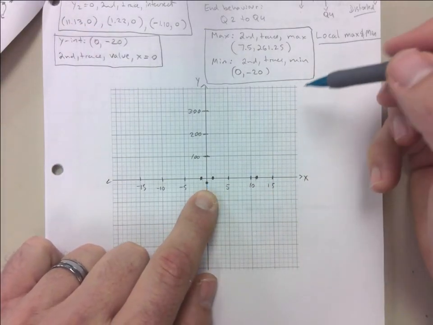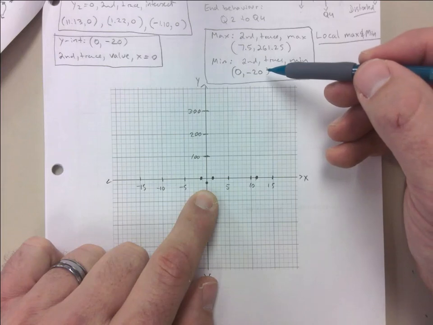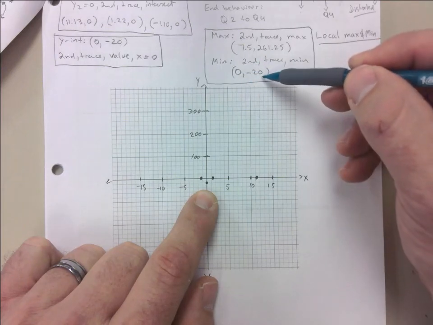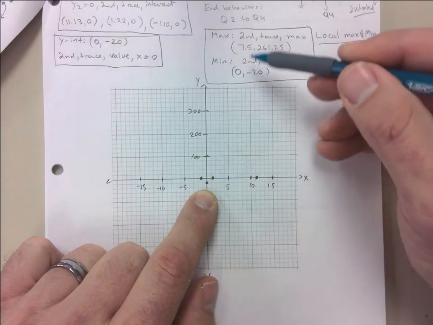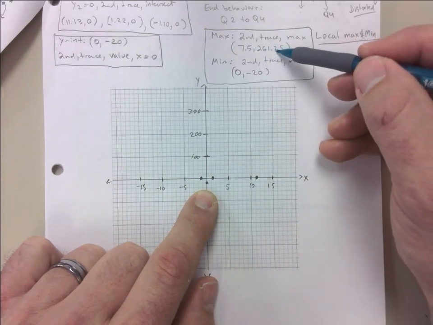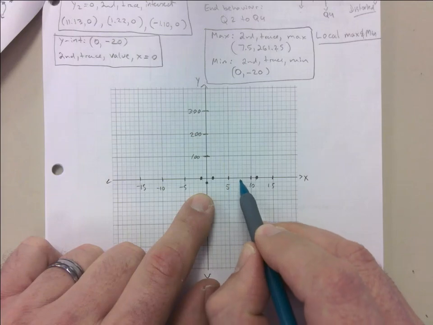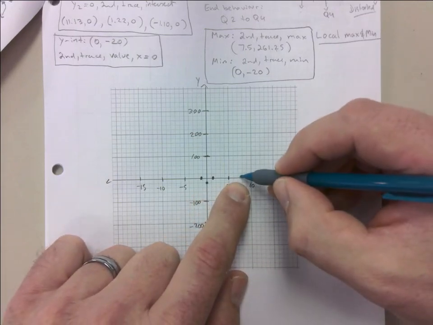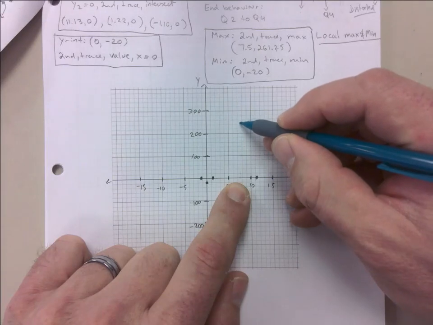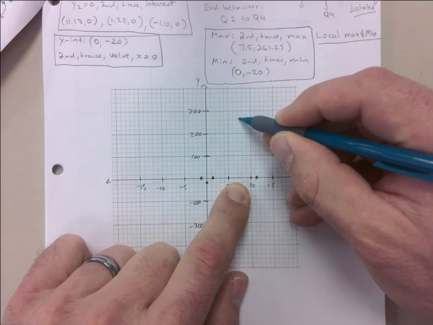Now we're going to do the local min and max. The local min is 0, -20. It's already plotted. The other one is at 7.5, 261. 7.5 is right there. 261. This is 250. This is 260. 261 is right about there.